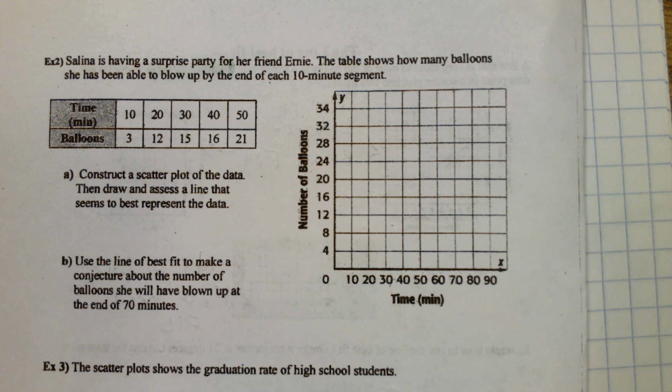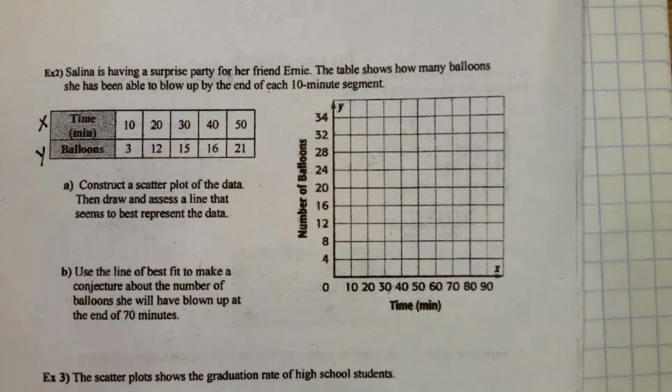So as you can see, we're measuring by minutes on the x-axis. We're measuring by the number of balloons on the y-axis. And they're giving us a table of data. And we're going to plot those points. So this is going to be x, our time, and this is going to be y, the number of balloons.